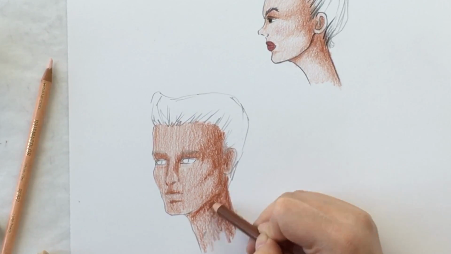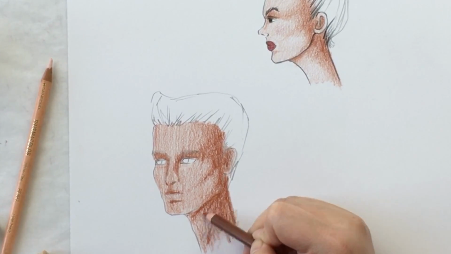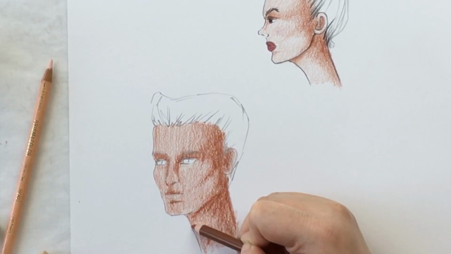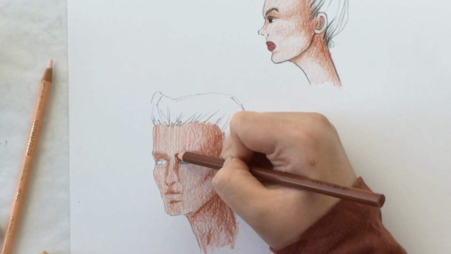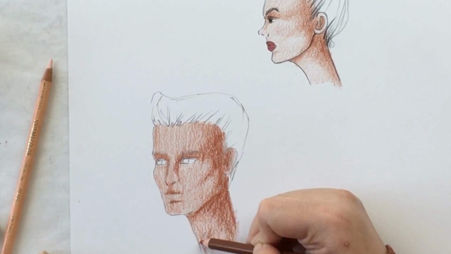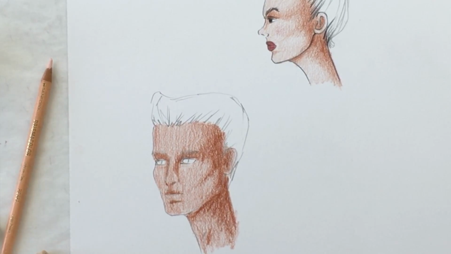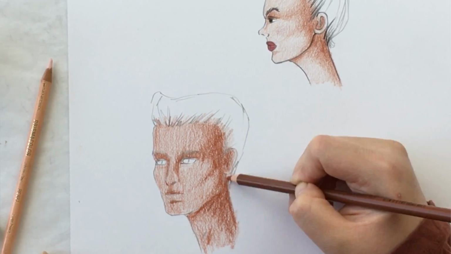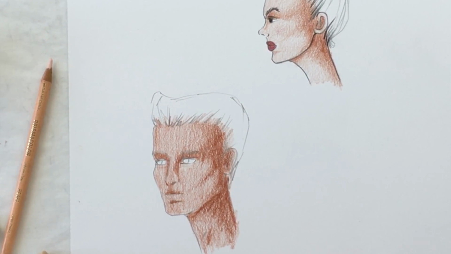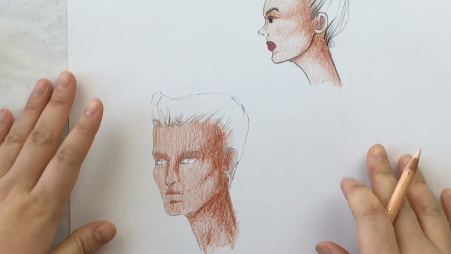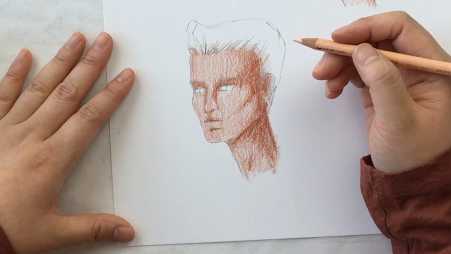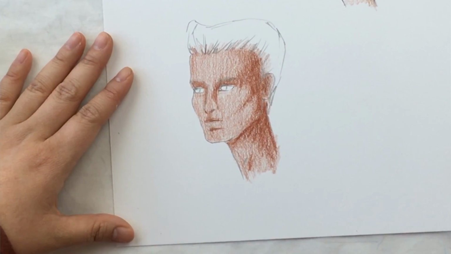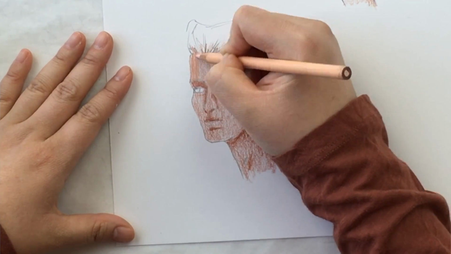Some people don't like the grainy look and would prefer a more smooth, waxier look for color pencil. So you can try burnishing. That's when you take a lighter color pencil and you color in the spaces so that you get a solid fill, kind of blending those two colors together.